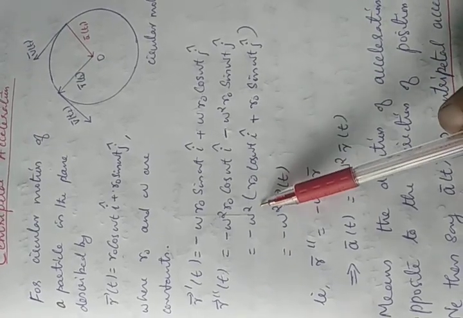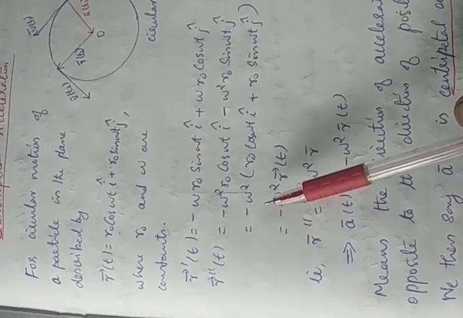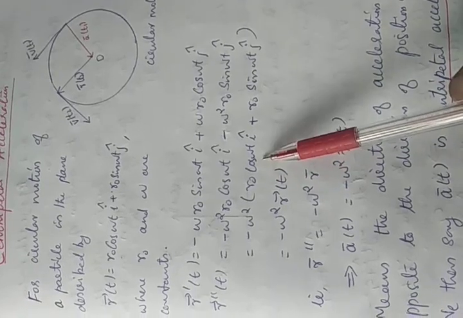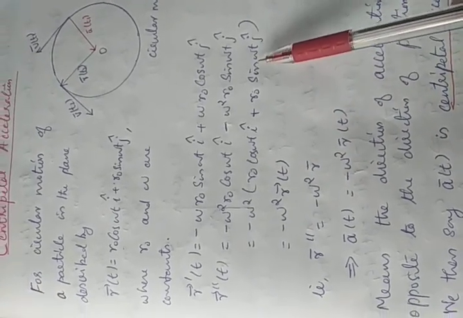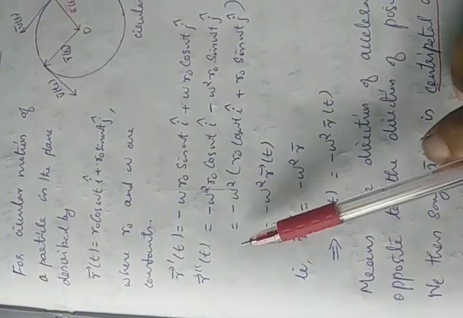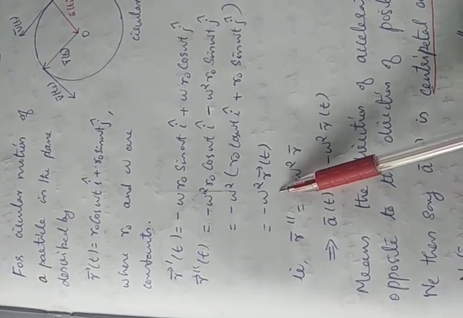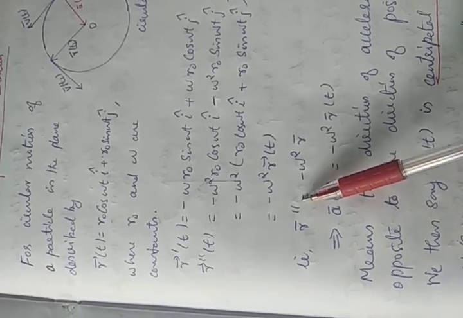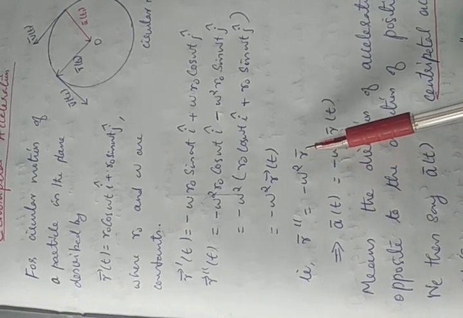So taking it outside we get r double dash of t is equal to minus omega square into r naught cos omega t i plus r naught sin omega t j, and this is r of t. So the second derivative of r is equal to minus omega square into vector r.